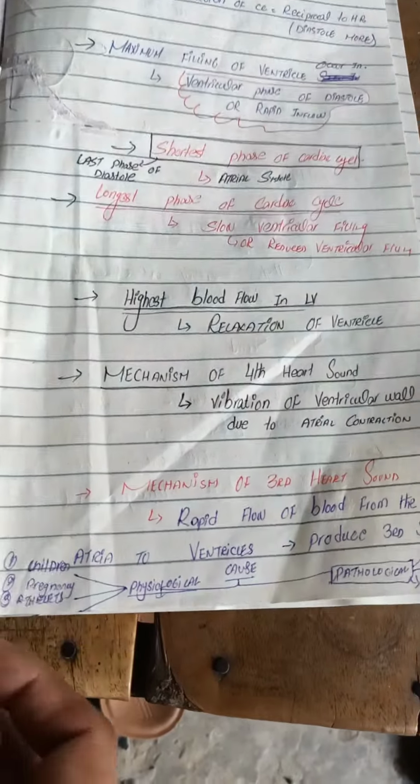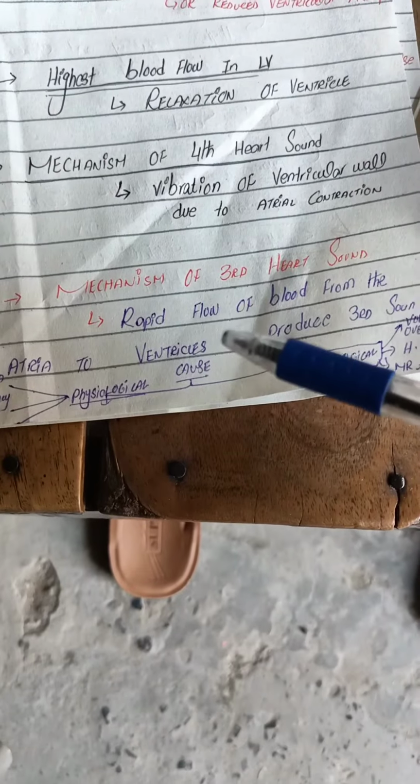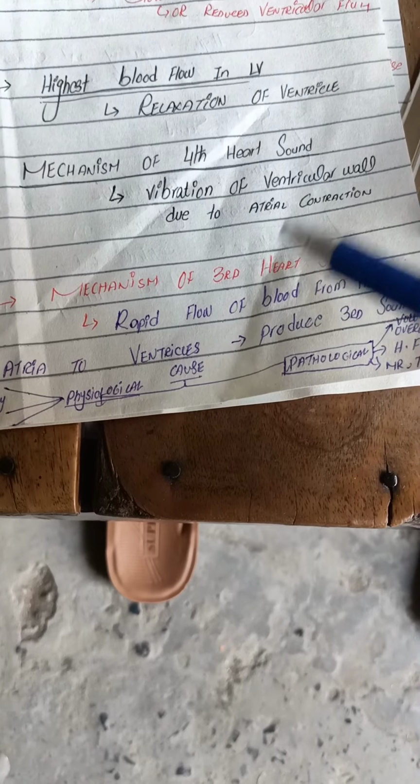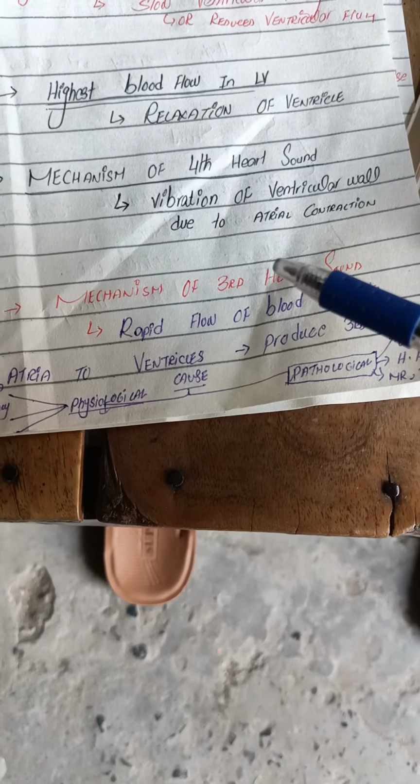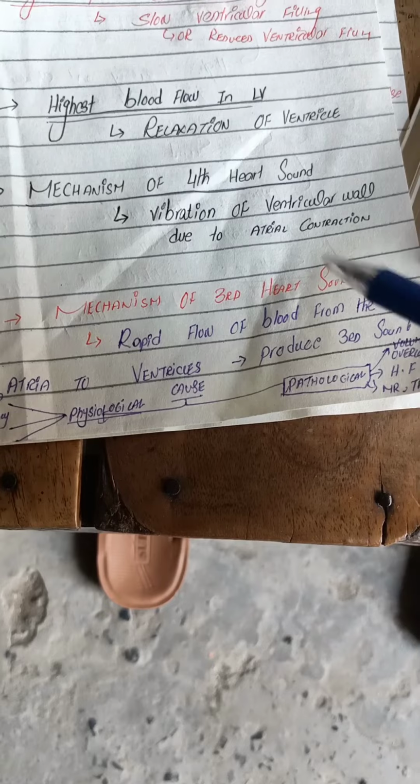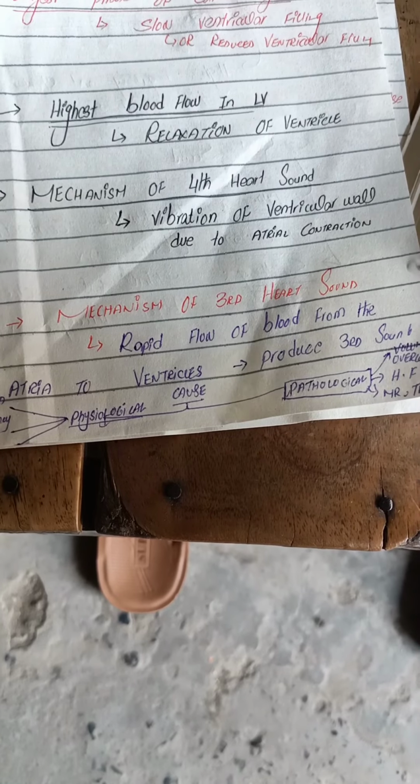What is the mechanism of the third heart sound? The mechanism of the third heart sound is a rapid flow of blood from the atria into the ventricle, and it may be physiological and it may be pathological.